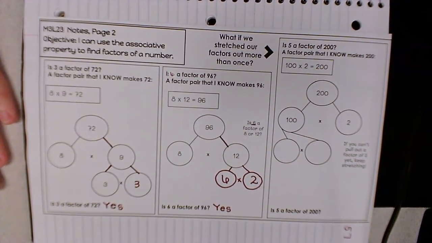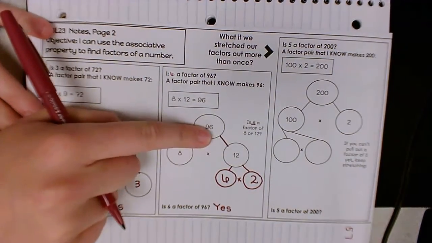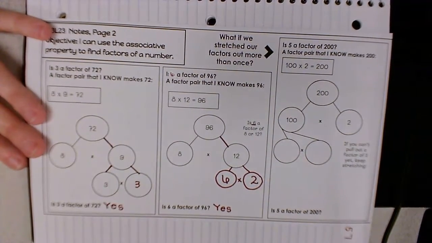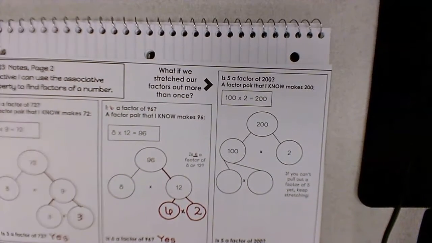For this last problem, I have a question for you. What if we stretched our factors out more than once? Meaning we built down further in our web. Does the associative property still work? So let's use a large number. Is 5 a factor of 200?